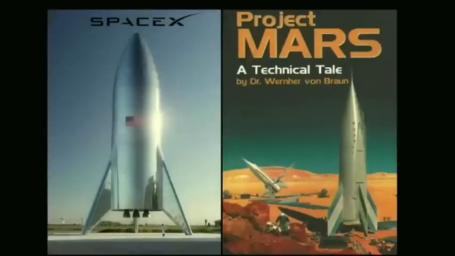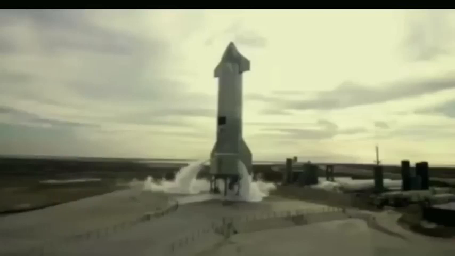He wrote a book in 1957 called Project Mars about a group of people that went to Mars led by a guy named Elon. That's Elon's rocket. That's Werner von Braun's rocket, 1957. Are they pre-programming us? Are they casting a spell? I don't have time to show you this one, but this one will show you that all rockets are fake.